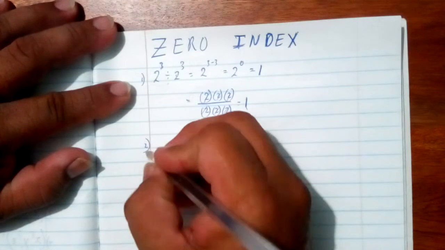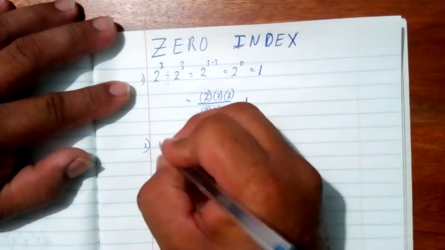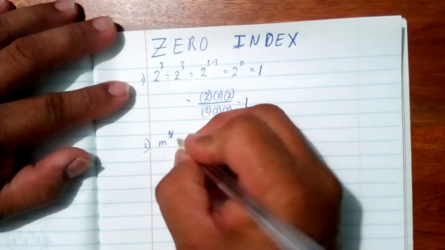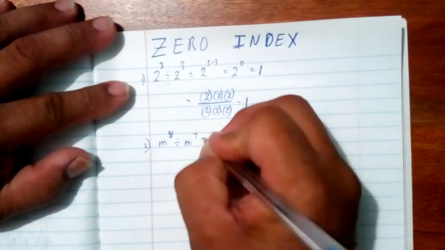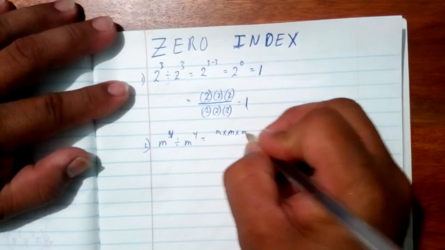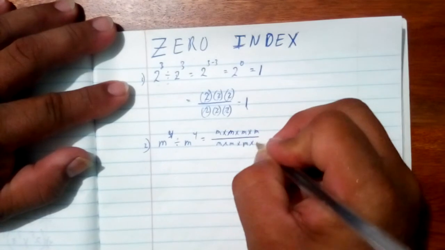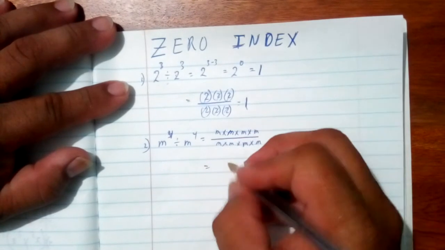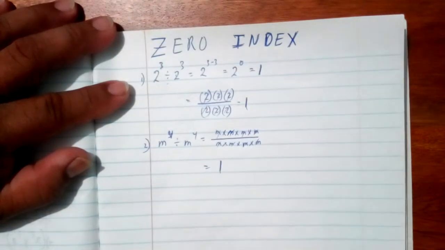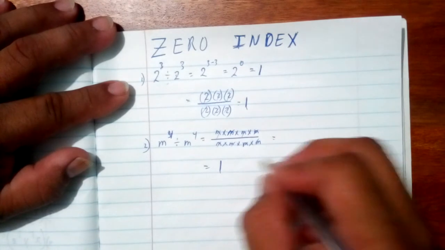So let's try it with letters now. Will it work? Well, if there's a trend and it's a rule, then it should work also. So if we have m to the fourth divided by m to the fourth, that should be m times m times m times m over m times m times m times m, which equals, well, the m's will cancel out, giving us 1.